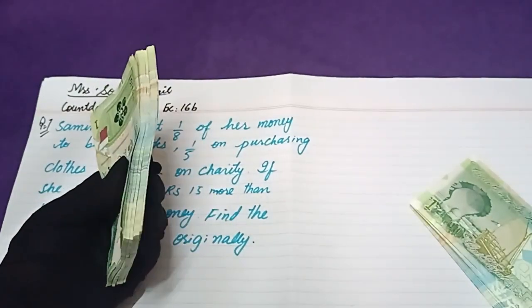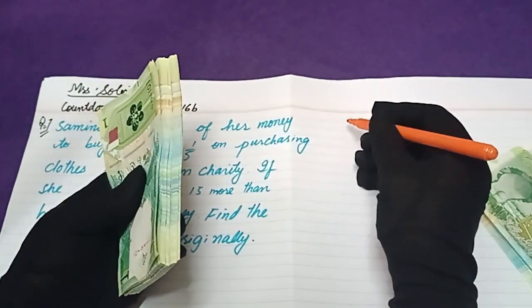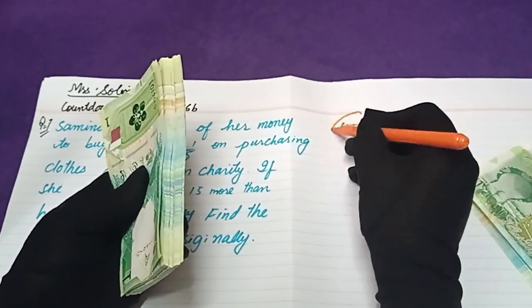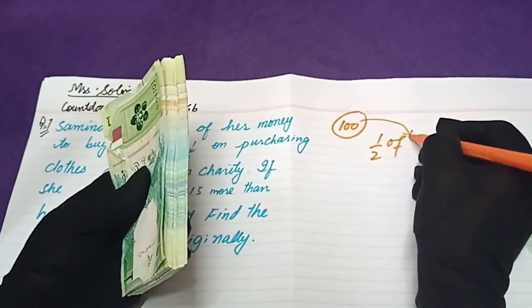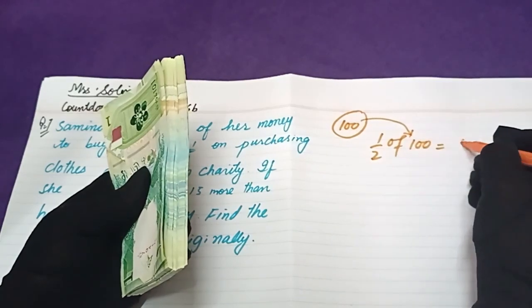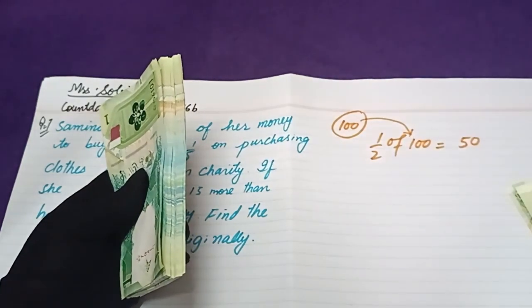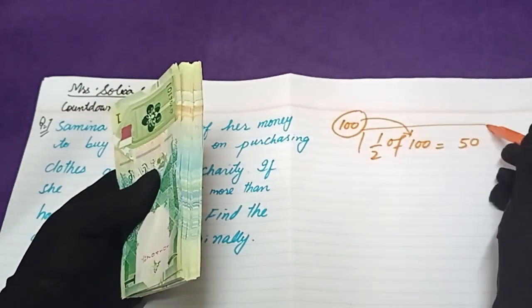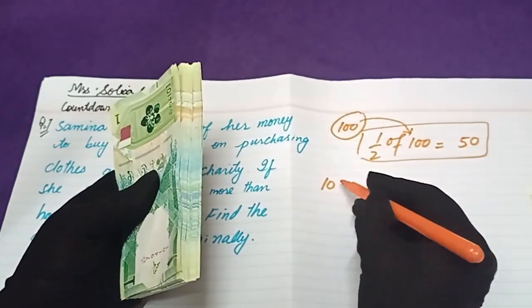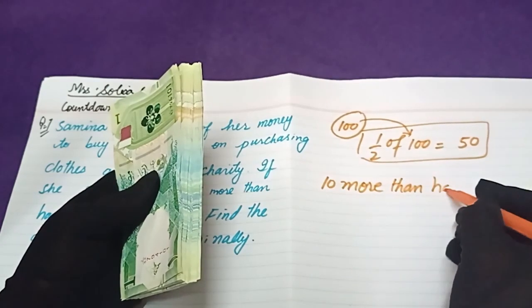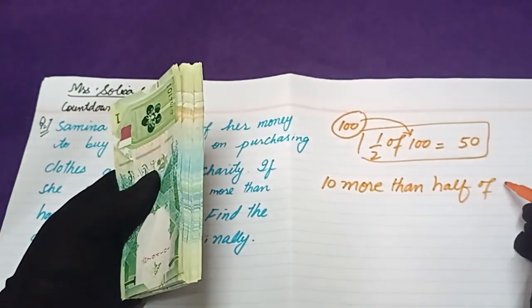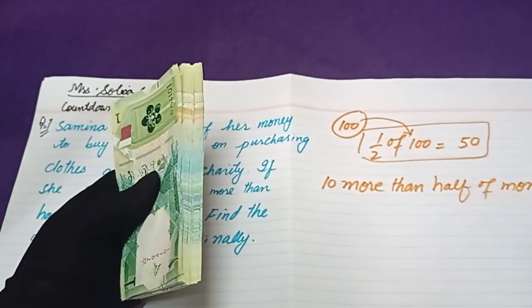So what money is left? If I have 100 total, half of 100 is 50. So if I say 10 more than half of the money is left, what do I do?